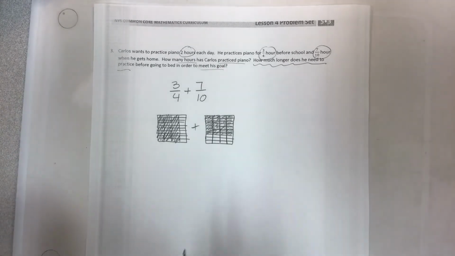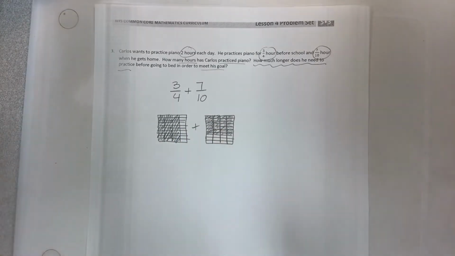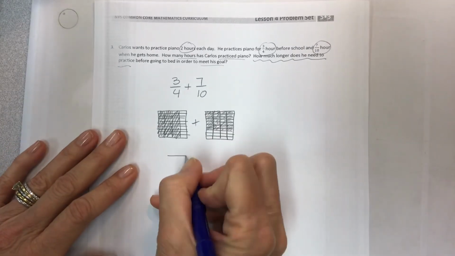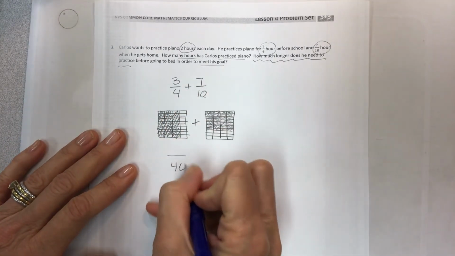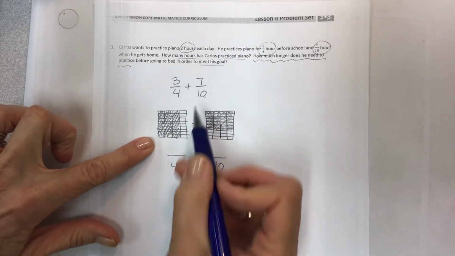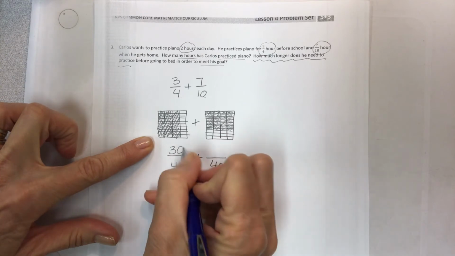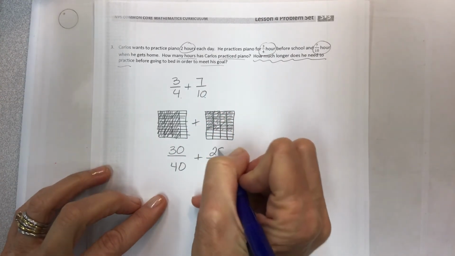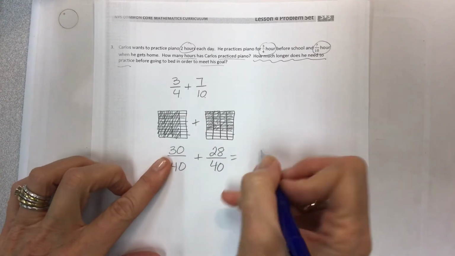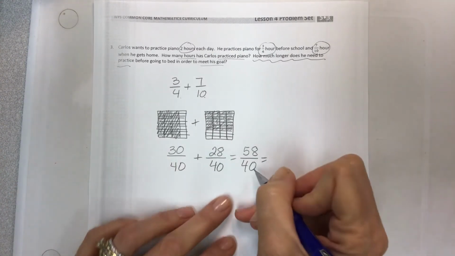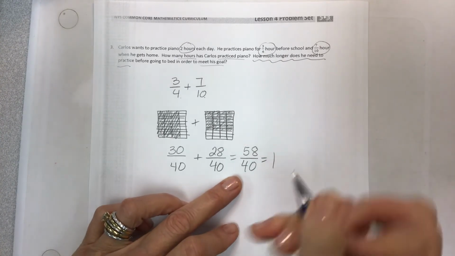And when we can find a simpler or lower common denominator, we will, but for today, we're just multiplying. So we've got our 40ths plus 40ths. How many pieces are shaded here? 10 times 3 makes 30. How many pieces are shaded here? 4 times 7 is 28. 30 plus 28 is 58. 40ths.